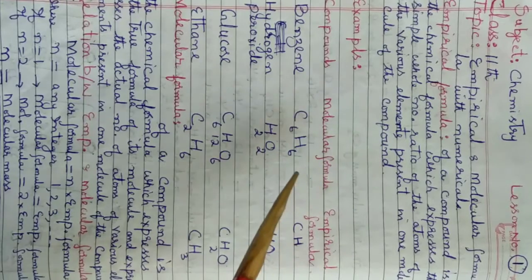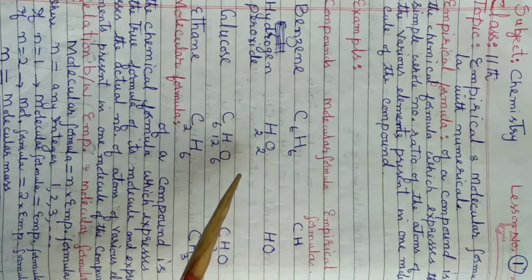So here are some examples, so you will get cleared with the help of these examples.